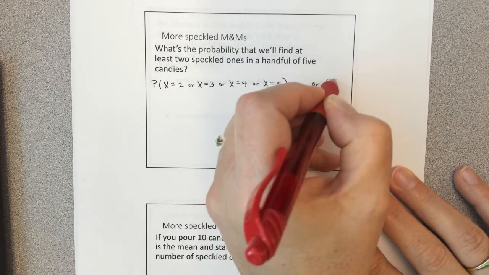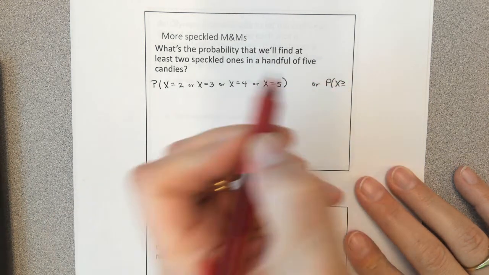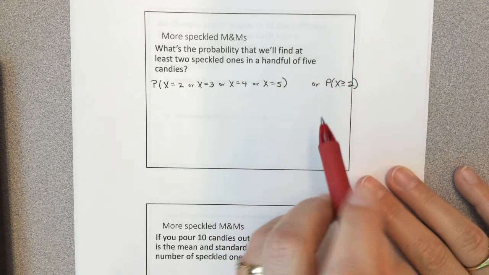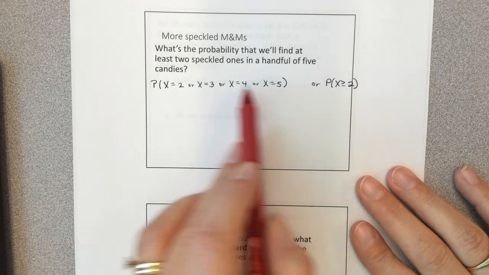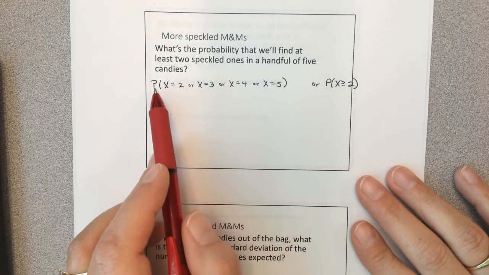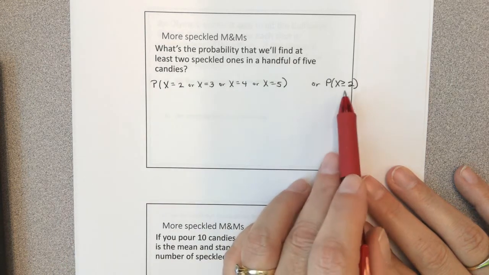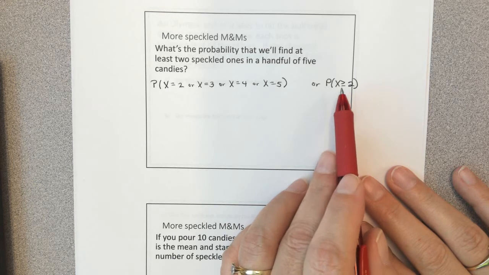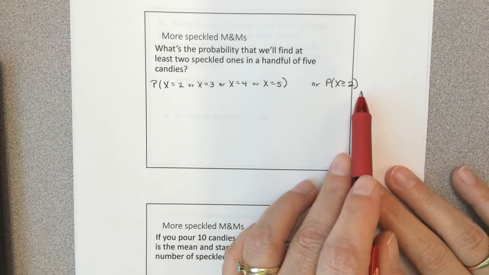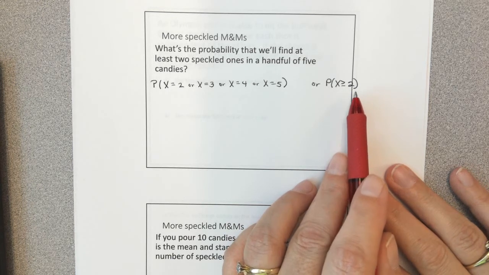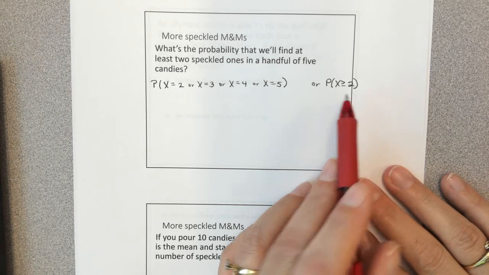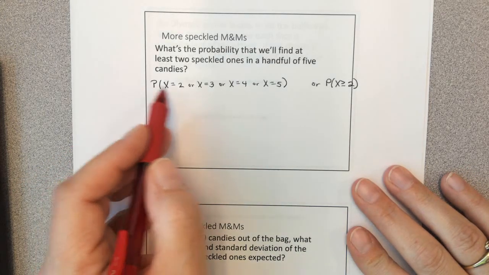Or we could write the probability that X is greater than or equal to 2. That would get the job done just as quickly. It's just a little easier to look at all the different possibilities, but this notation is more efficient. We know that we start at 2, we can go up to 5, and 5 is the limit that we can reach in this problem. So let's see what happens with 2.